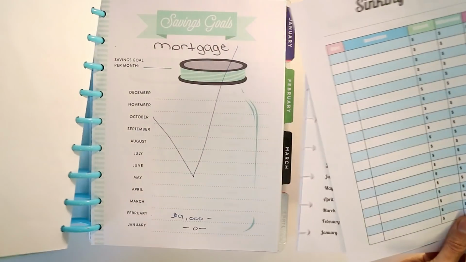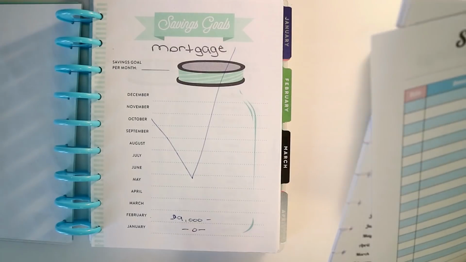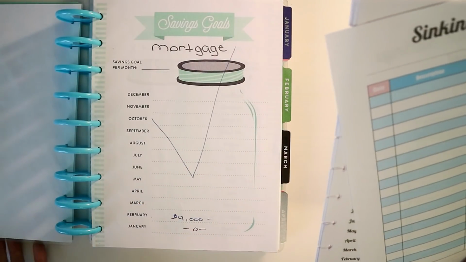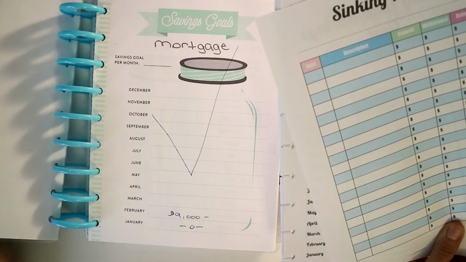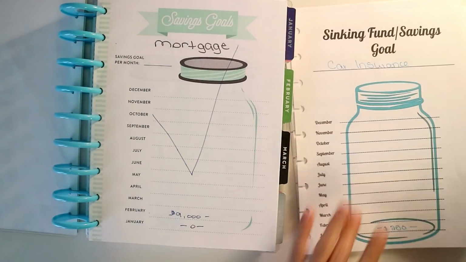The reason this one doesn't have it is that it's not technically for sinking funds, it's just what I use it for. So that's what I've modified it to fit my needs. So let's get started then.